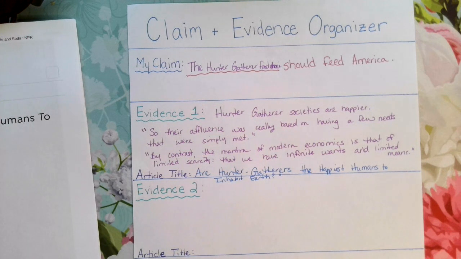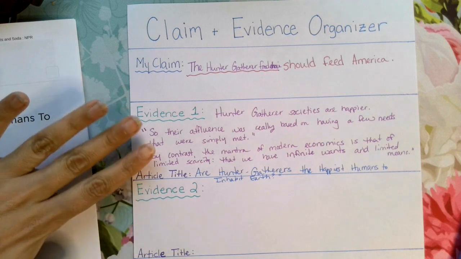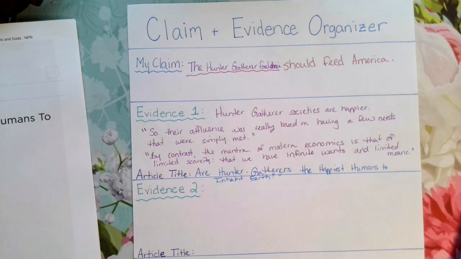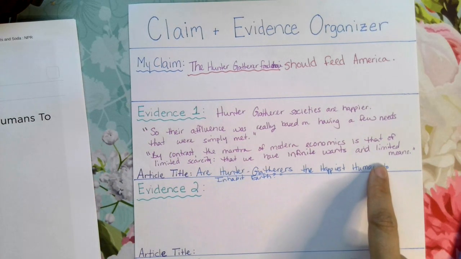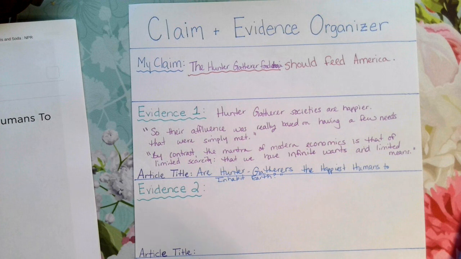Okay. And that's all it is. You look at your claim, you read an article, you think, okay, how does this article support my claim? But you want to make sure each piece of evidence is clear and unique. And then you want to find lines from your text that support it. So the hunter-gatherer food chain should feed America because hunter-gatherer societies are happier. And we like being happy. And these are lines from the text that support it. And this is the article I got it from. That's all you have to do.